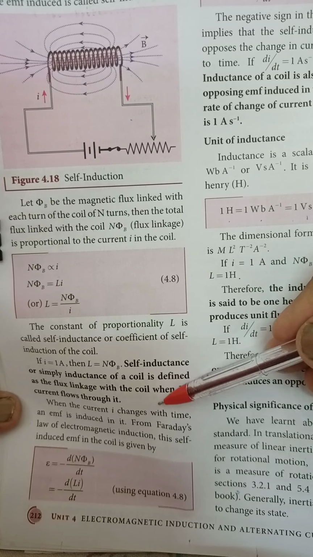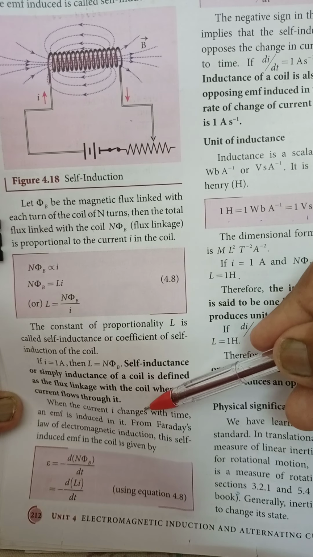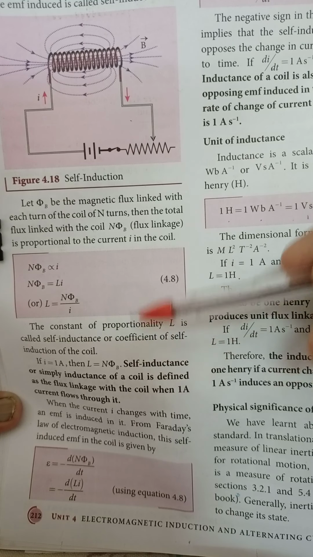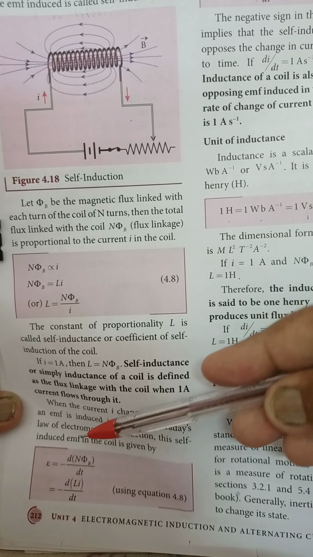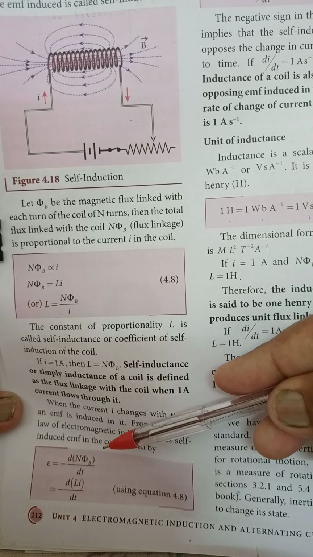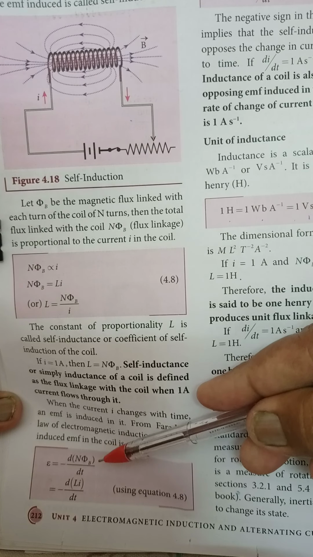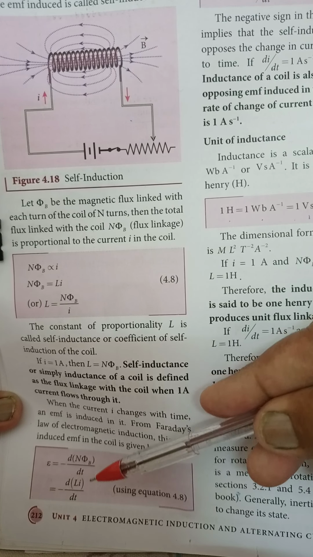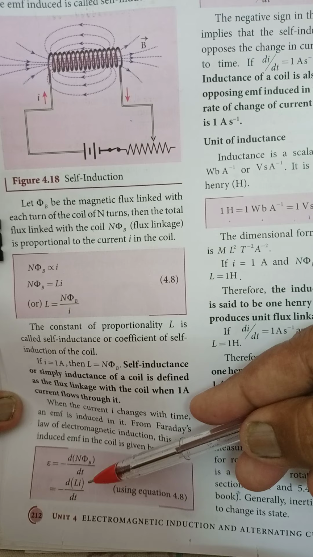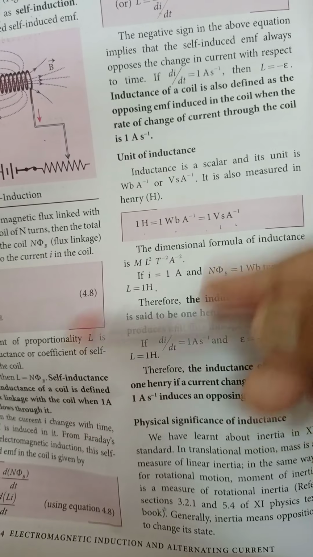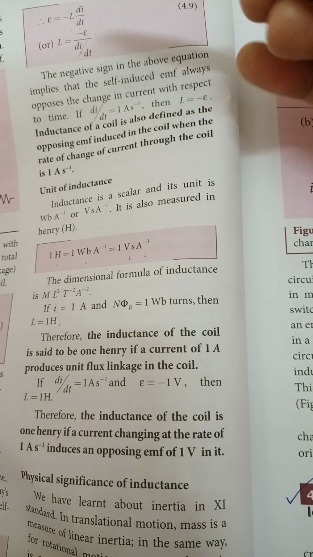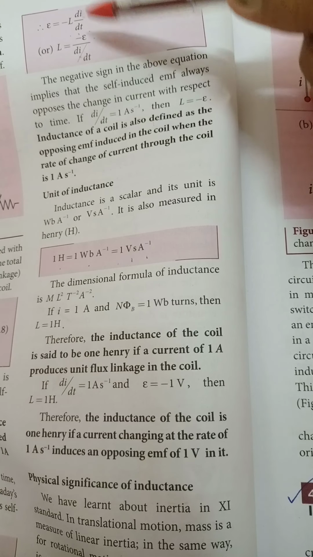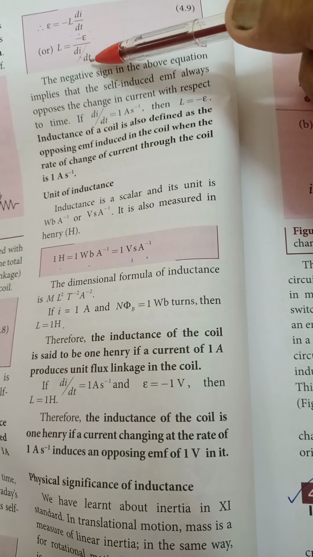When the current I changes with time, an EMF is induced in it, and from Faraday's law of electromagnetic induction, the induced EMF E is equal to the rate of change of magnetic flux. So E is equal to minus d(N psi B) by dt. Instead of N psi B, you substitute Li in this equation, and you will get E is equal to minus d by dt of Li. Here L is a constant, so we can take it out of the derivative. When L is taken out, the induced EMF E is equal to minus L into di by dt.